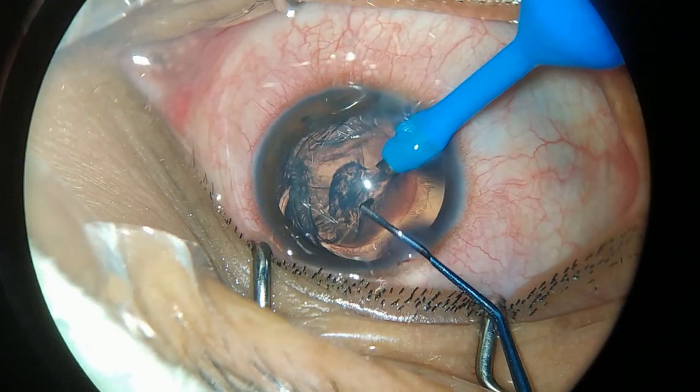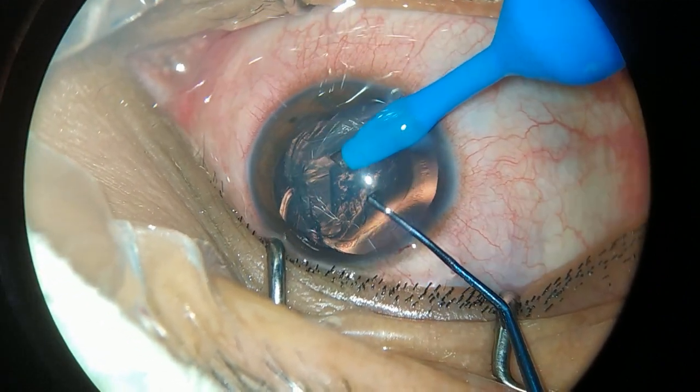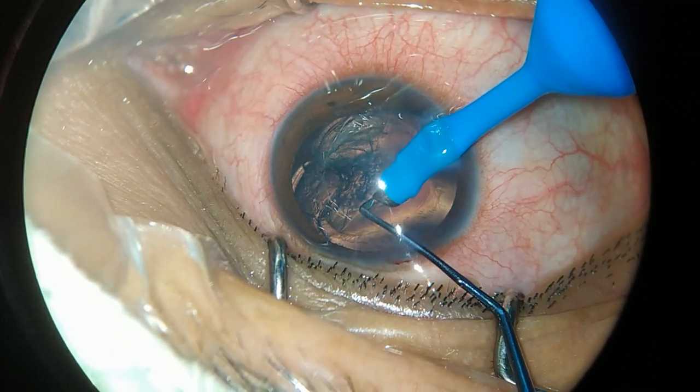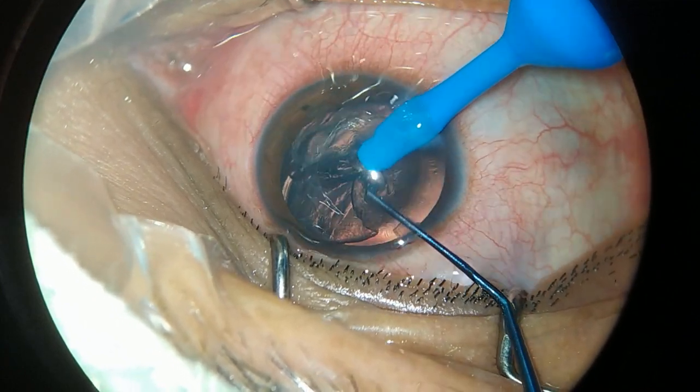This is a young patient, so we are able to complete the lens aspiration smoothly without use of any phaco energy.